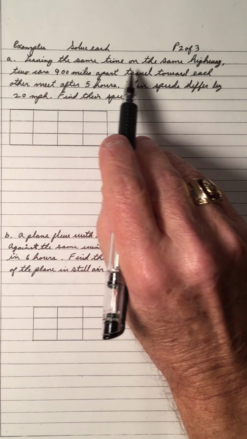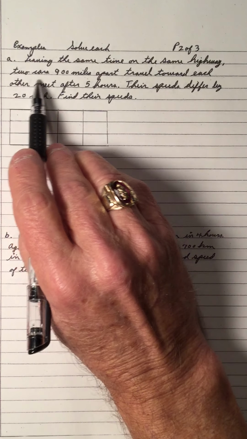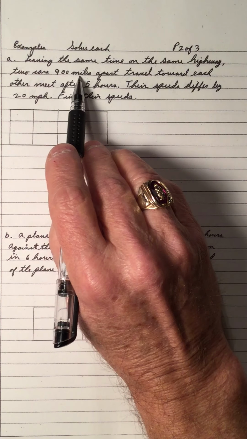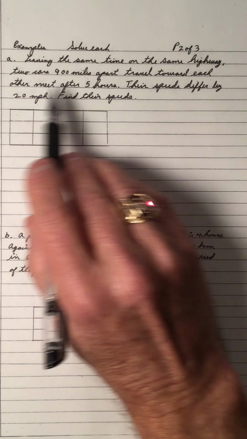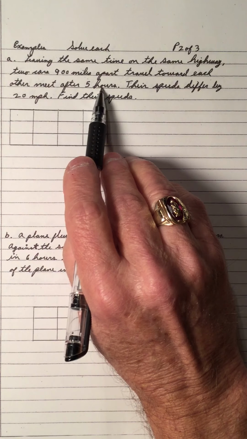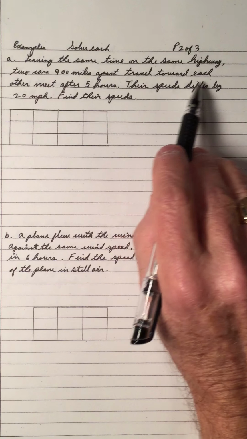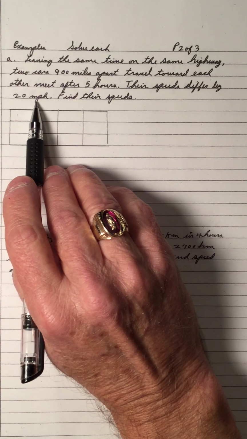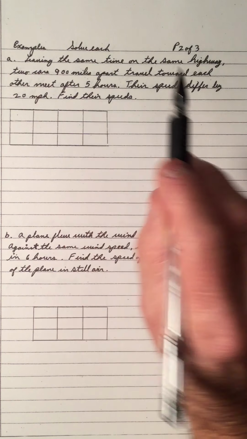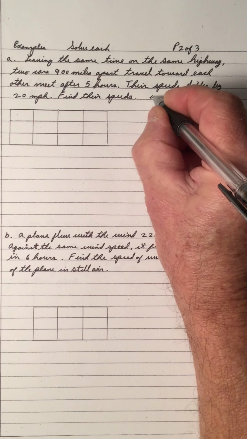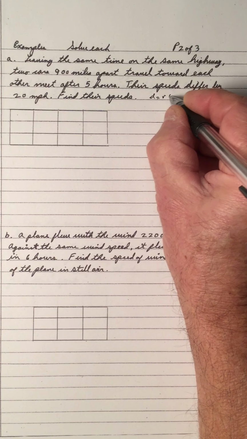Leaving the same time on the same highway, two cars 900 miles apart travel towards each other and meet after 5 hours. Their speeds differ by 20 miles per hour. Find their speeds. Well, distance equals rate times time.